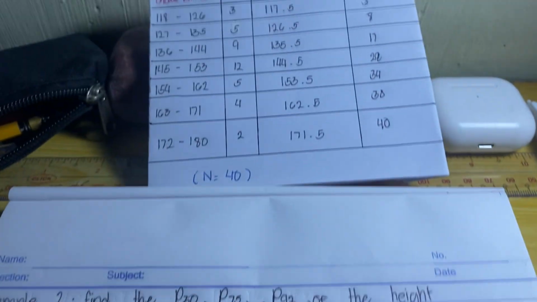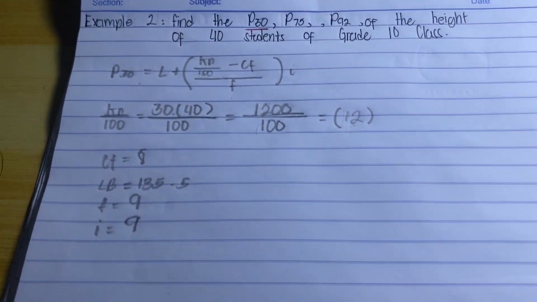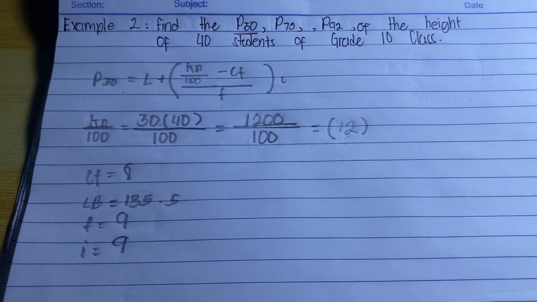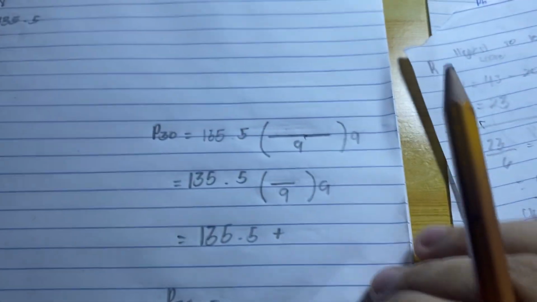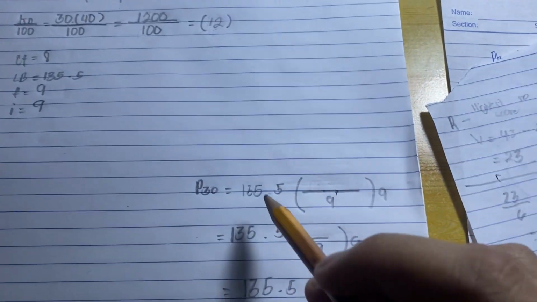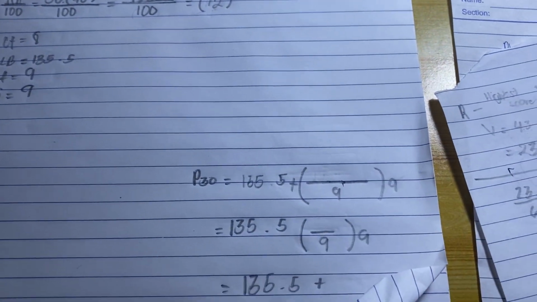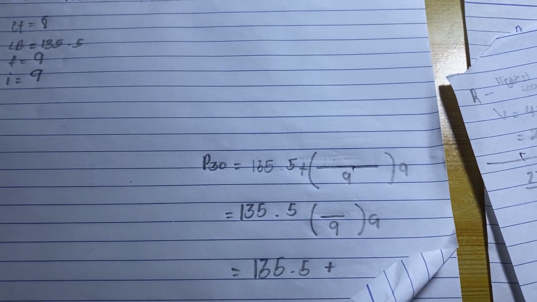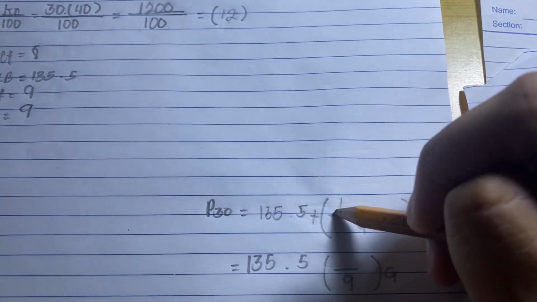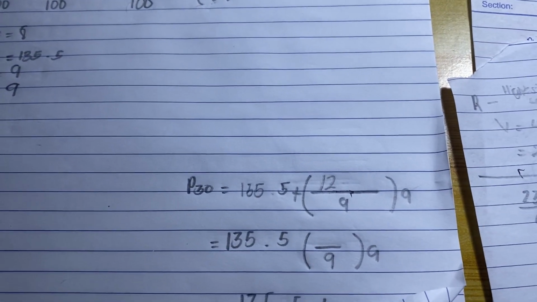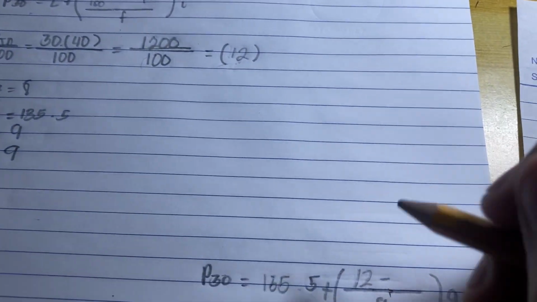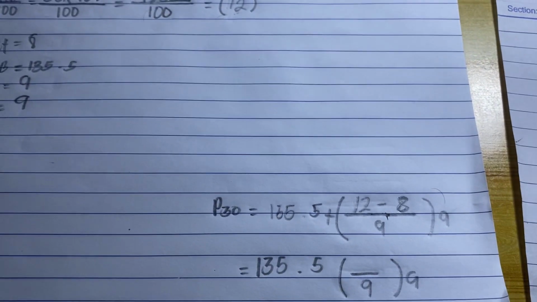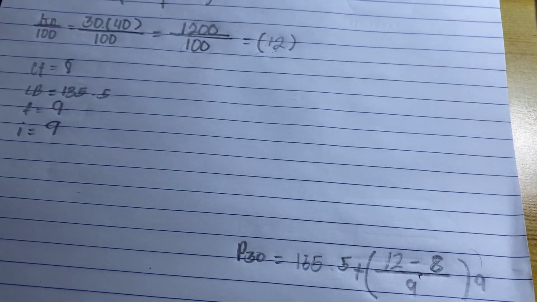So, i-write down natin siya. Ayan. So, nakuha na natin lahat ng mga needs natin para sa pag-identify sa mismong formula. So, ito. I-write down ko na rin. So, as the lower boundary, 135.5 plus 12 is the percentile class and minus 8 as the cumulative frequency.